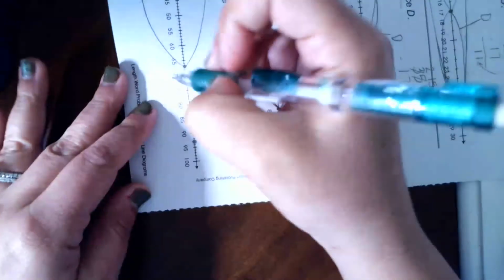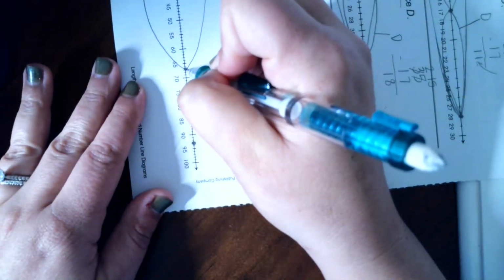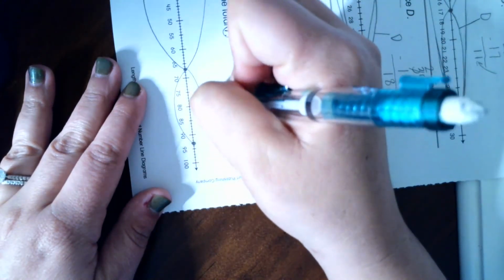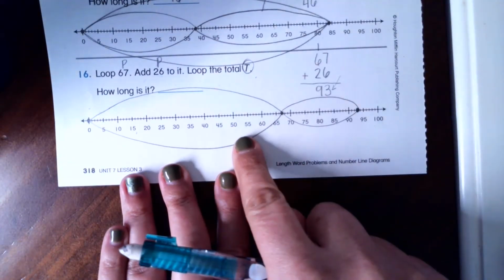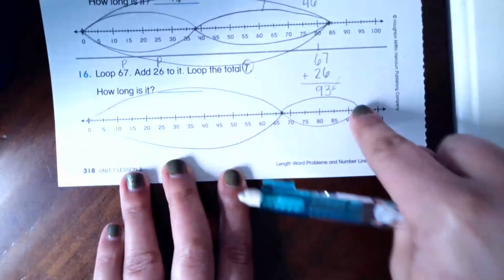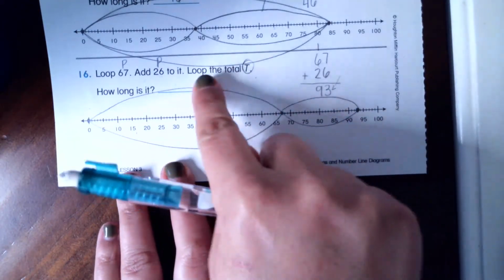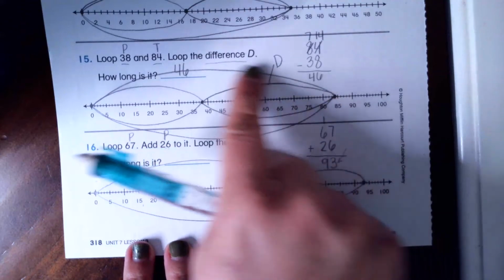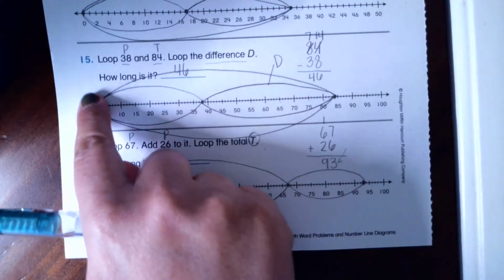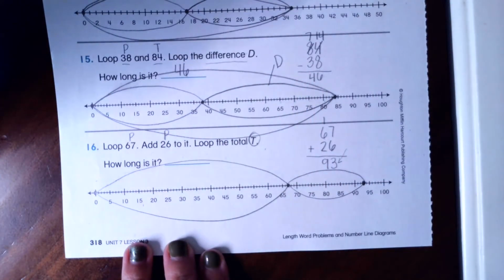Now you're going to draw your other small oval. So basically, now we have our two partners. So we have a partner right here and a partner right here. But now we have to loop the total. Remember, if you look up here, the total started at 0 and went all the way to the very end.